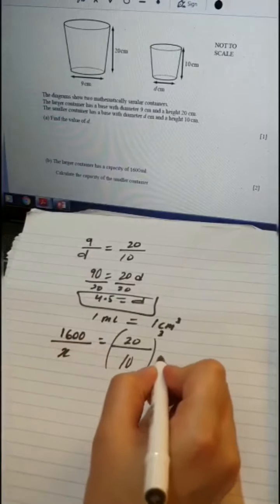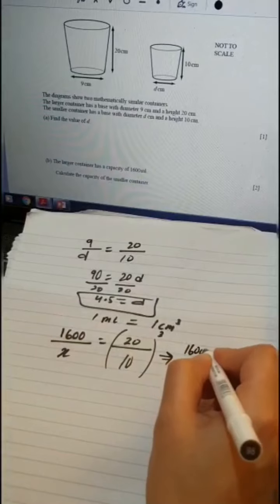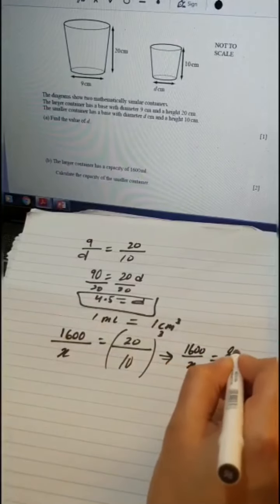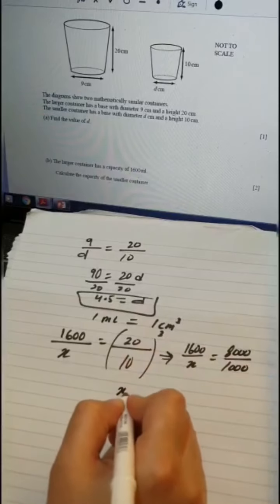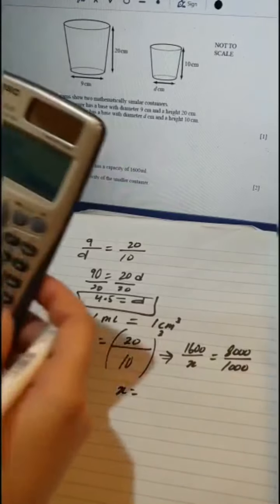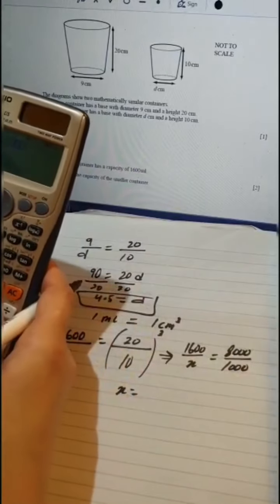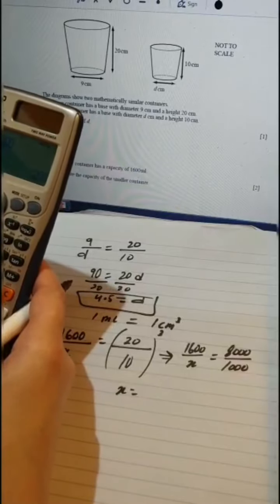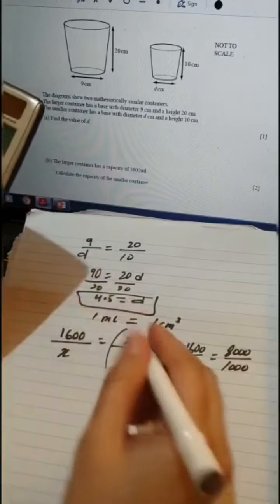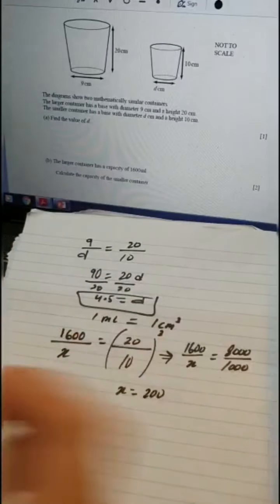So I'm going to get 1,600 over x equal to 8,000 over 1,000. And if I make cross multiplication, I'm going to get 1,600 multiplied by 1,000 divided by 8,000. I'm going to get the answer equal to 200. So this is what I need to find as x, which is the capacity of the second part.